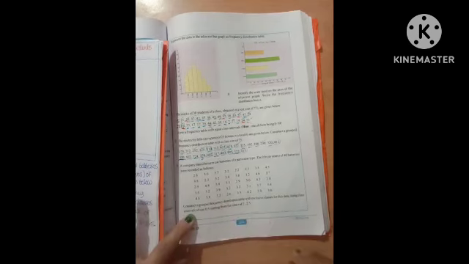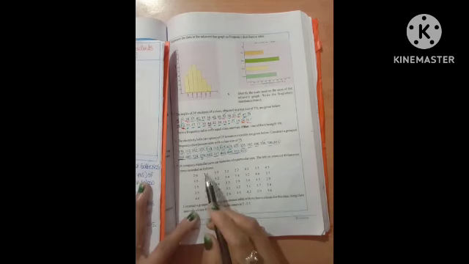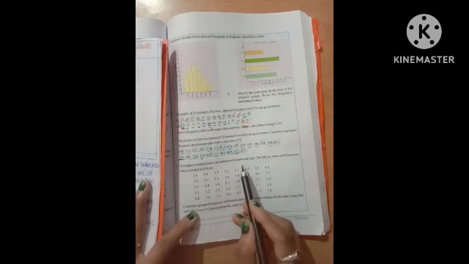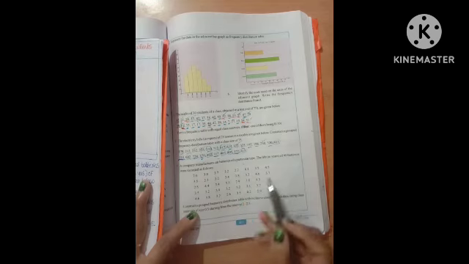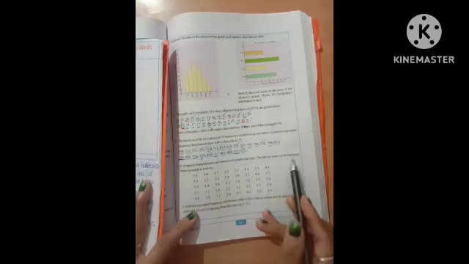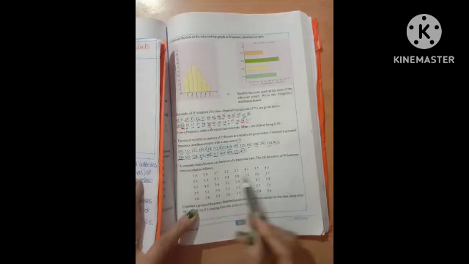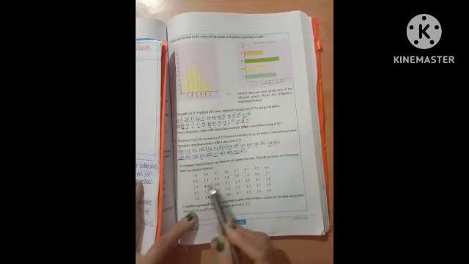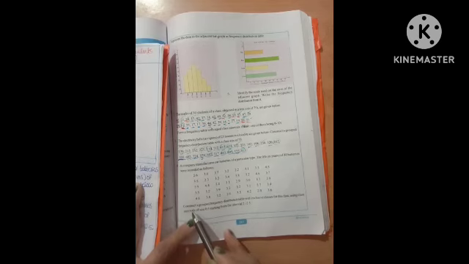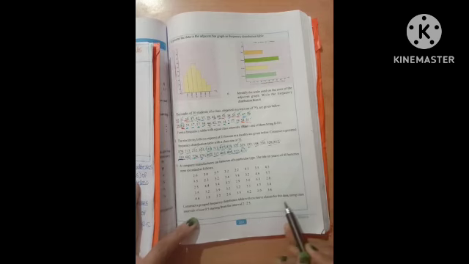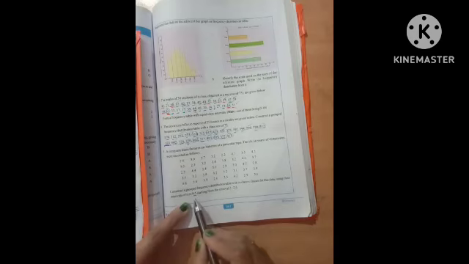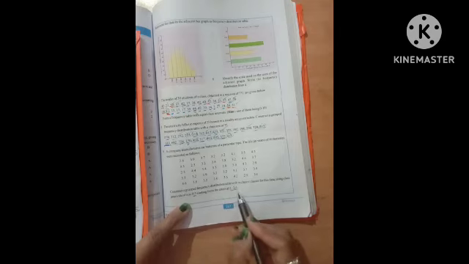So what is given and what is asked in this question? A company manufactures car batteries of a particular type. The lifetime in years of 40 batteries is given as recorded data. How to construct the grouped frequency distribution table with exclusive classes for this data, using the class size given, that is 0.5, starting from the interval 2 to 2.5.